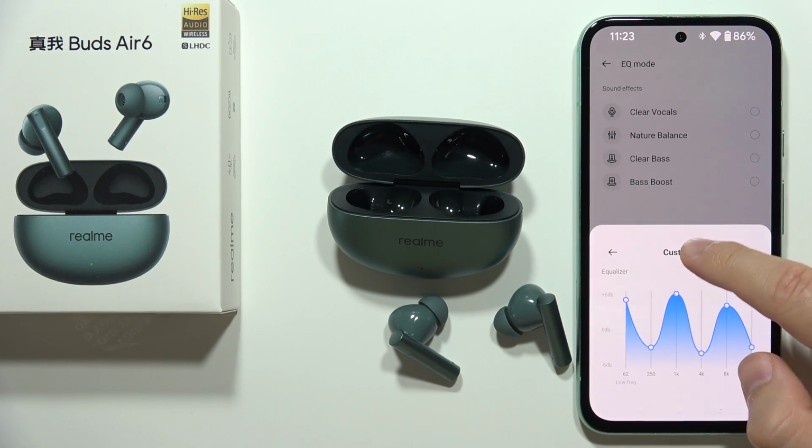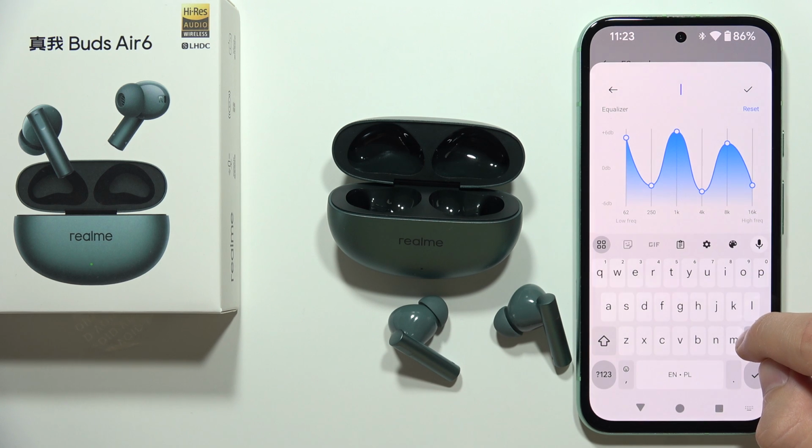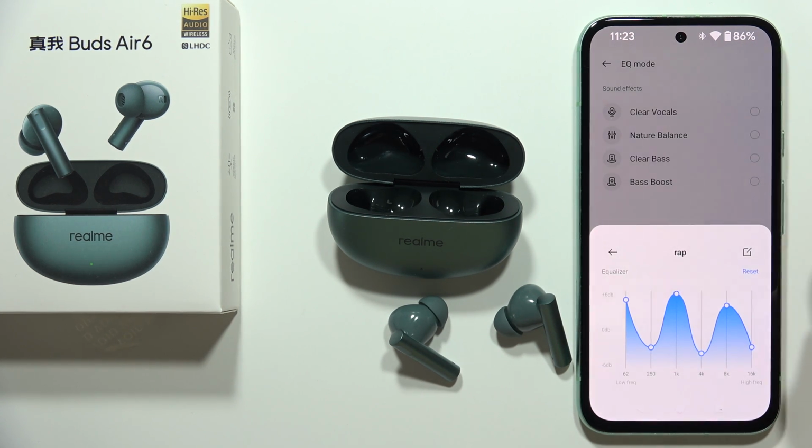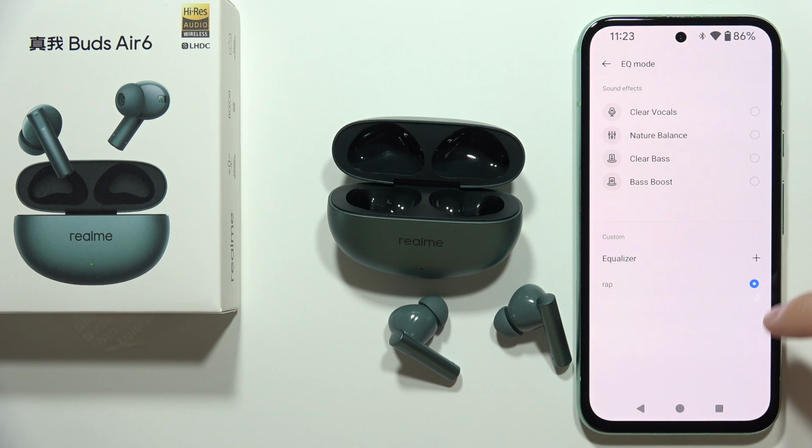When you click here, you can even set the custom name for this and click on the right upper corner to save. You can actually create multiple custom presets, which is really useful.